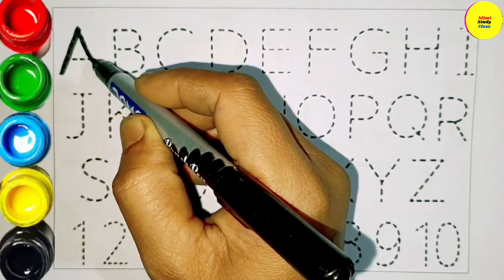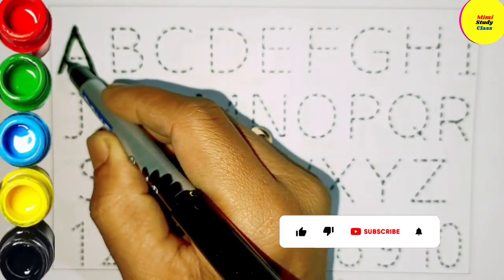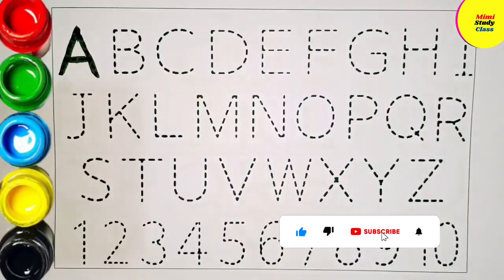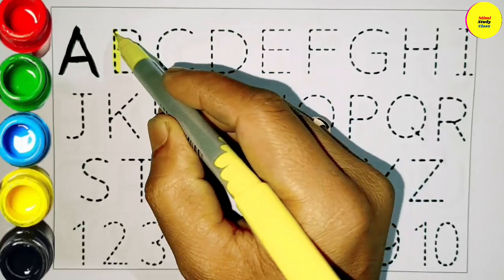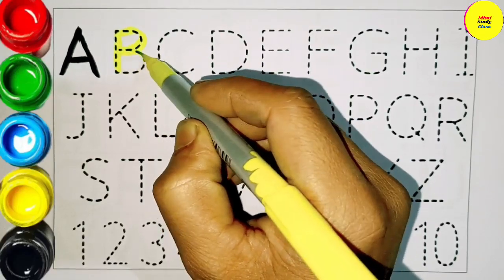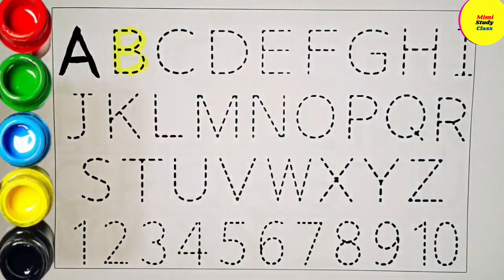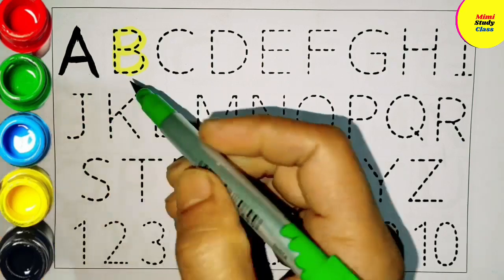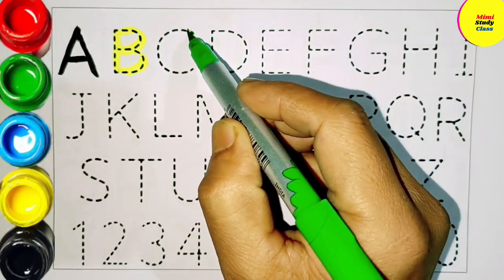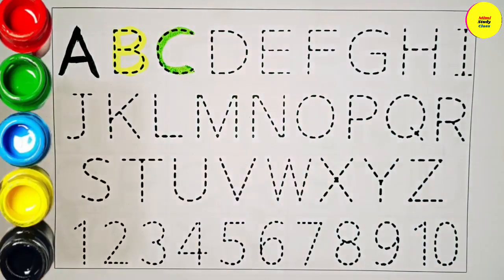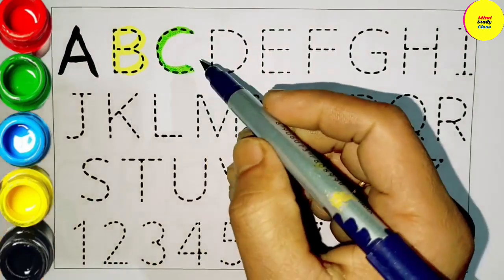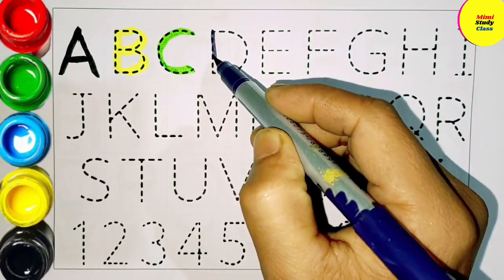A for aeroplane. Yellow color. B for boy. Green color. C for cat. Blue color.